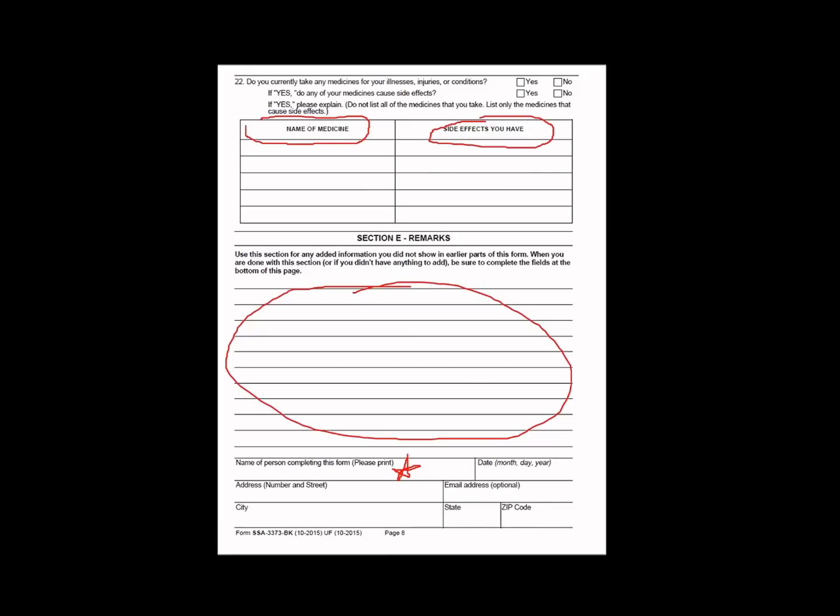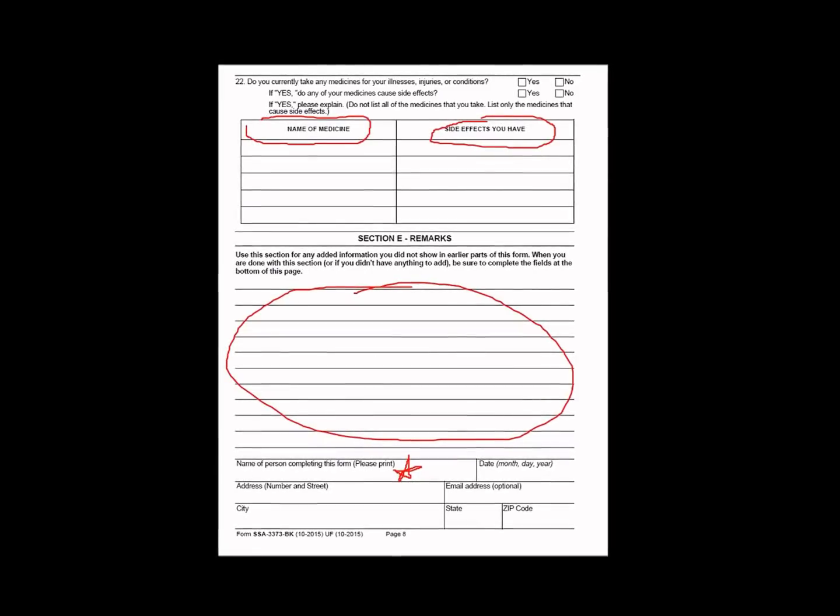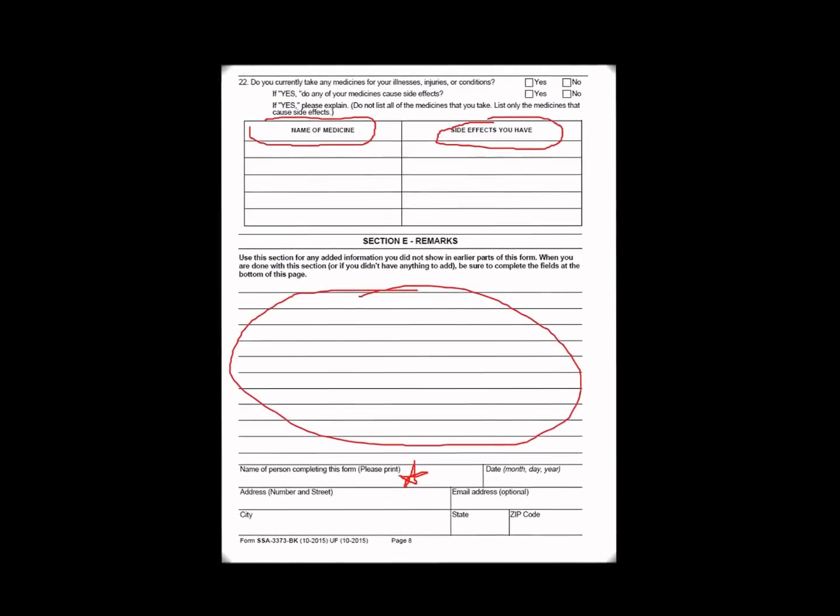I know these forms are a pain in the backside, but remember, Social Security is trying to get educated about you. You are an expert on you, so make sure you take the time to educate them.